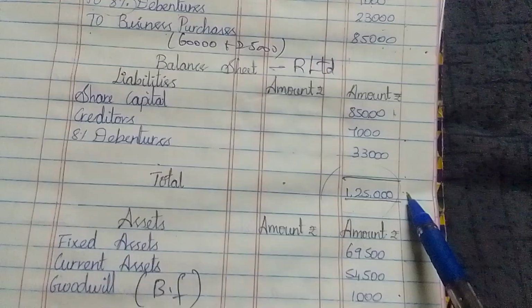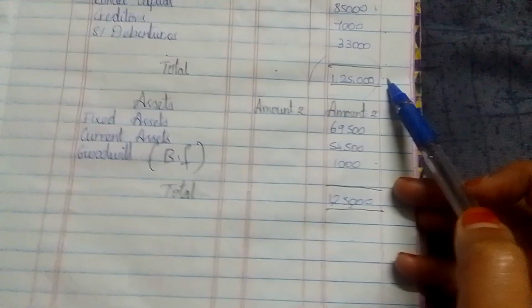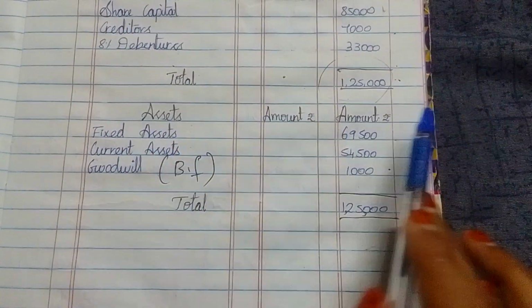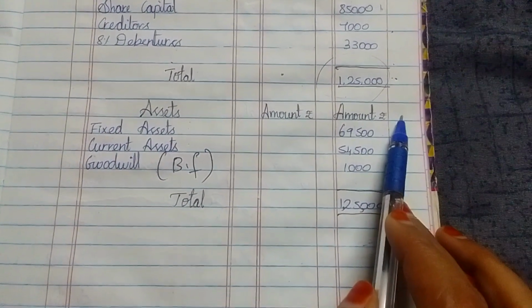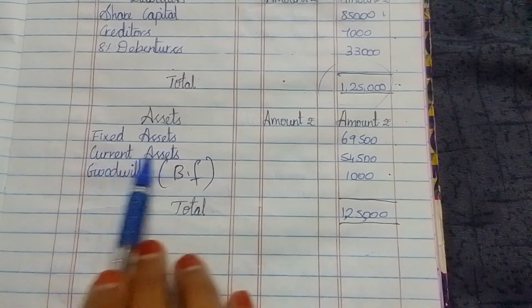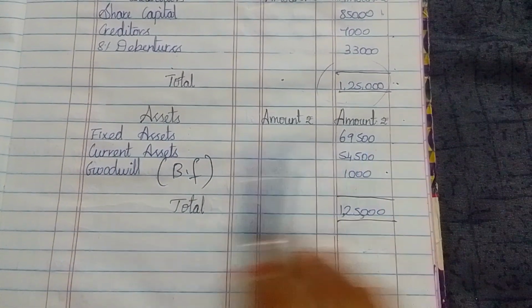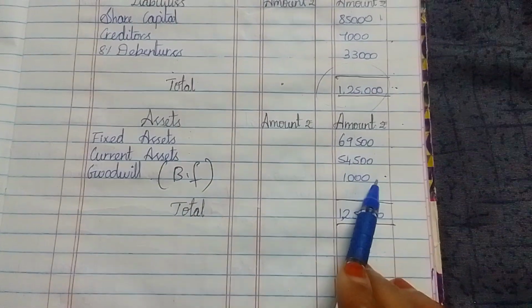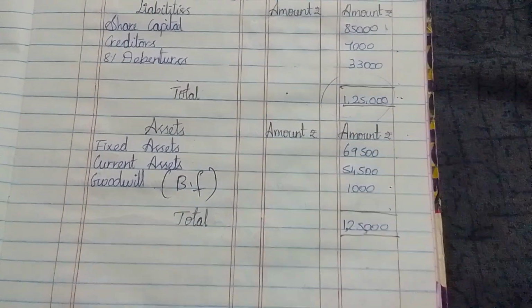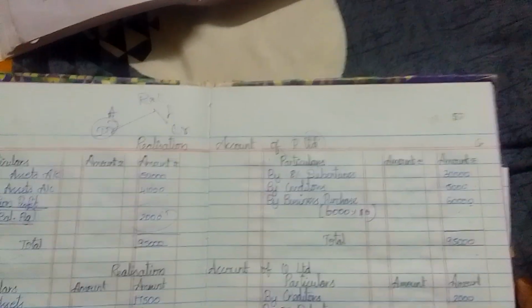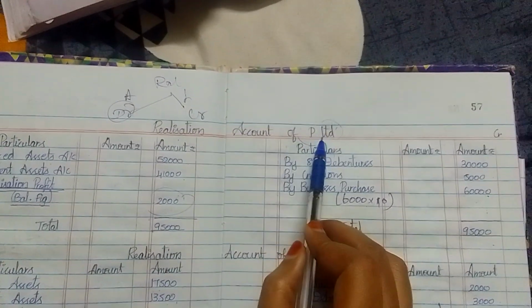Similarly, we want to get the same on the asset side also. Now we are moving to the asset side. Fixed assets 69,500. Current assets 54,500. Goodwill as a balancing figure 1,000. If you tally, 1,25,000. Now we are moving to the realization account of P Limited.